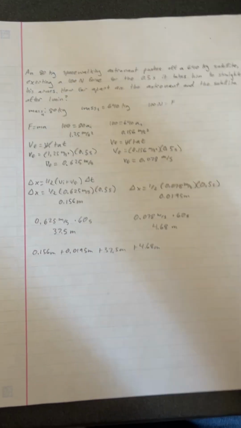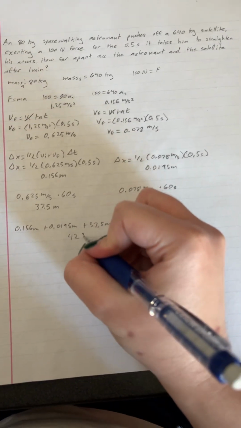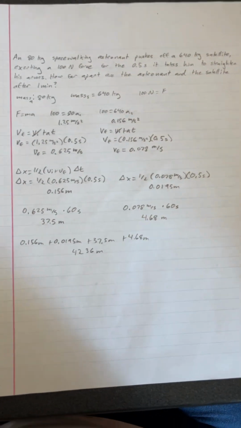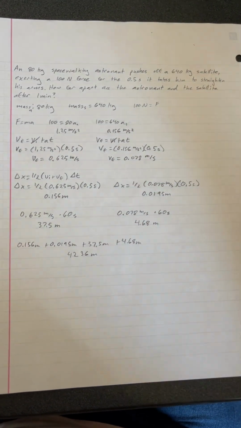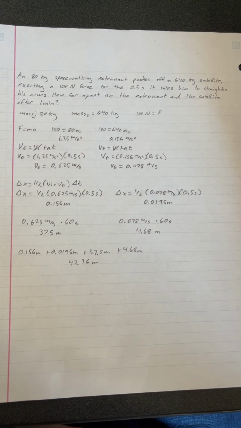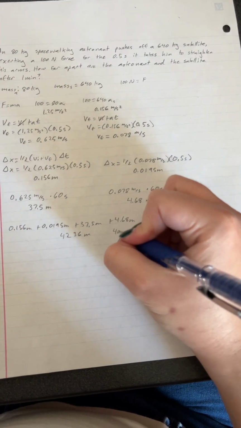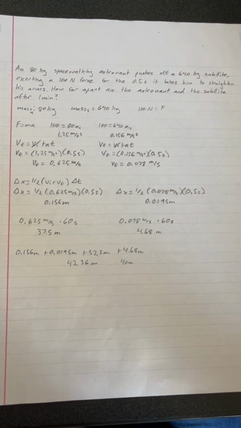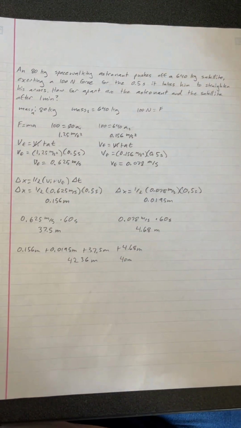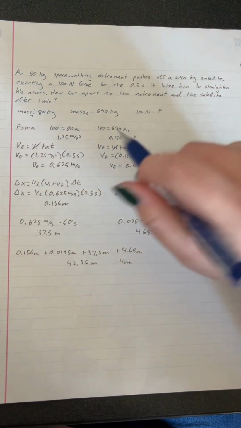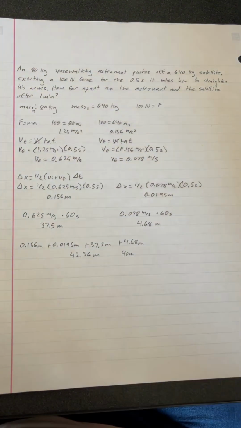And when we add all of those up, we have 42.36 meters between the astronaut and the satellite. In the original equation, we have 1 sig fig, so we'd round that to 40 meters if you're following sig figs. And we do not take into account negatives and positives between the distance because it's just asking how far apart they are. So you would add all of those with no negative signs included.